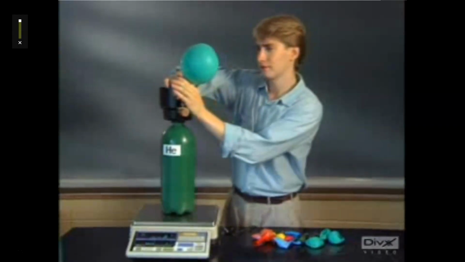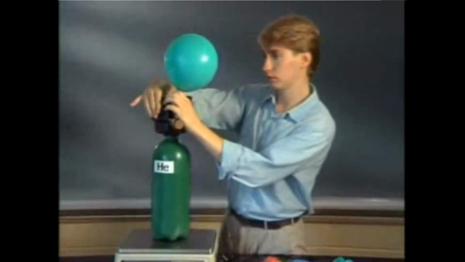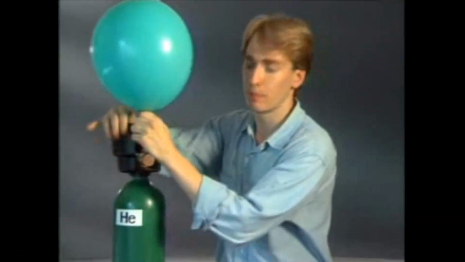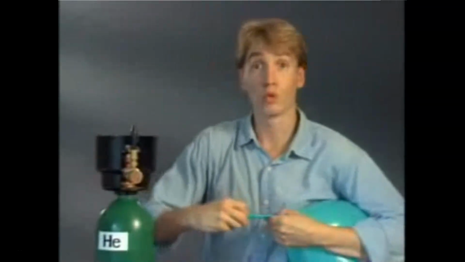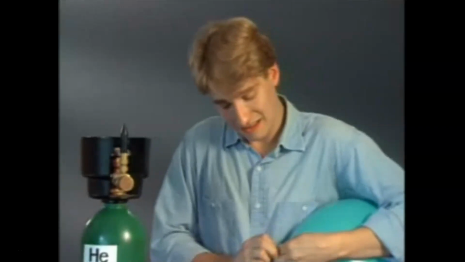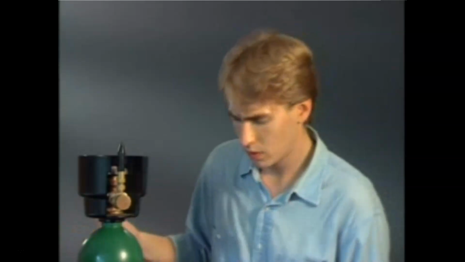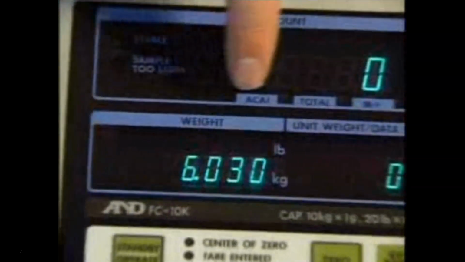Hi. No, I'm not having a party. And no, I'm not about to make balloon animals either. I'm just filling this balloon up with helium. Want to know why? I'll show you why. Here's why. So does that mean that helium has no mass? That it weighs nothing? Okay, the tank with the helium in it weighs 6.030 kilograms. Now, if the helium weighs nothing, then letting it out of the tank should make no difference, right?